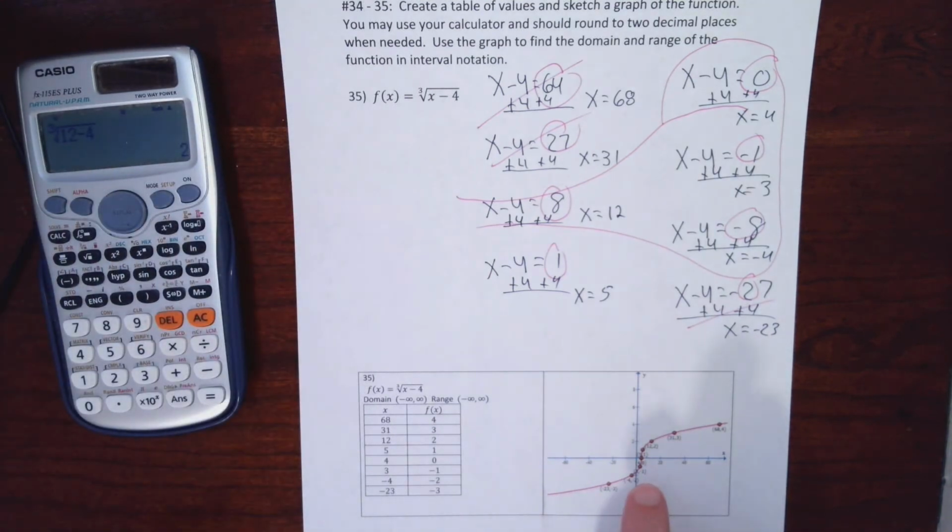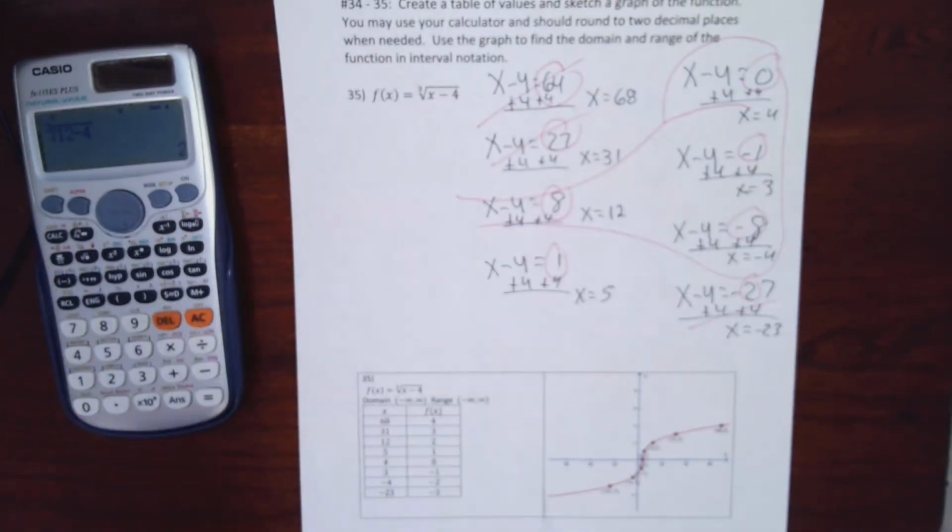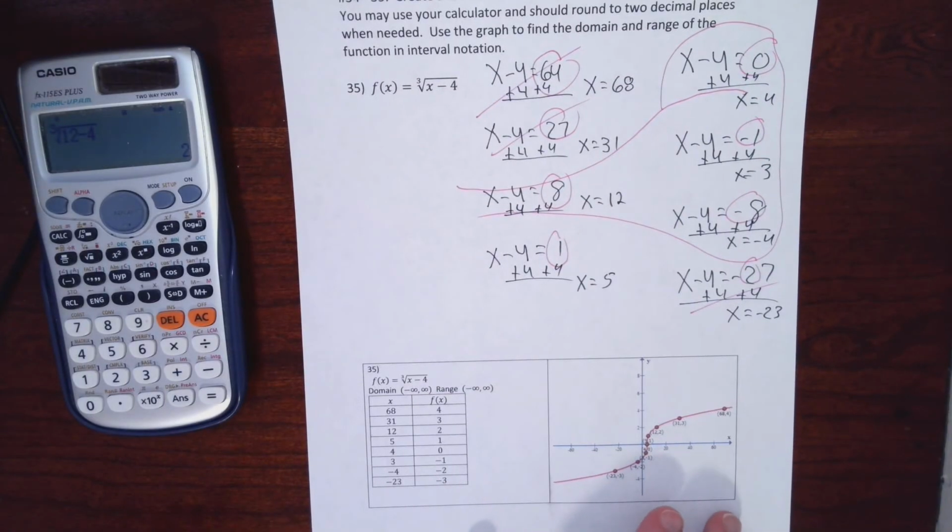And then I had my computer program plot all these points. It's probably not that readable, the y values, or any of the values. But nevertheless, that's a reasonable graph.